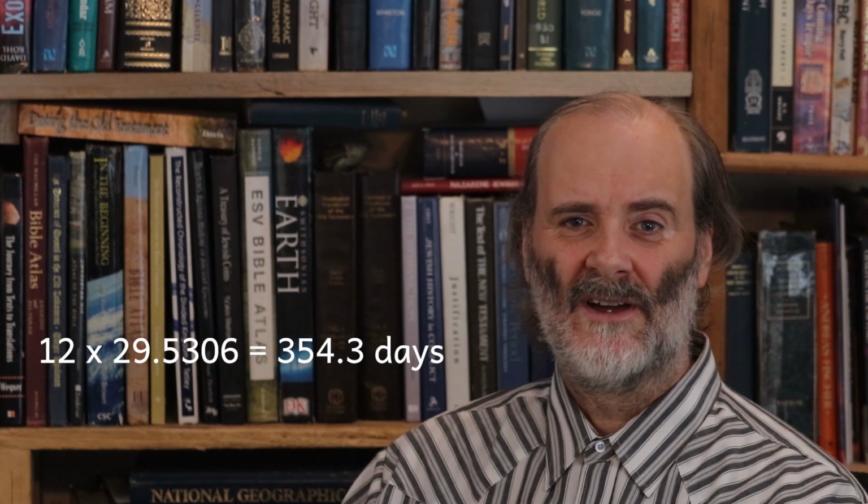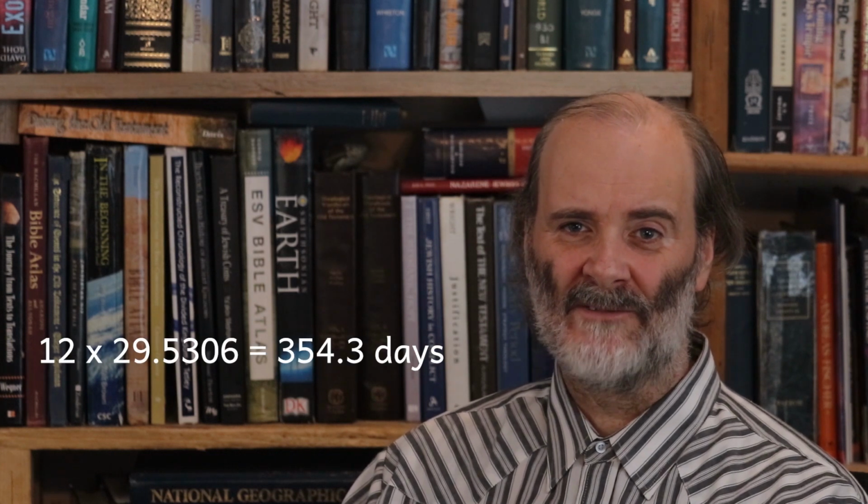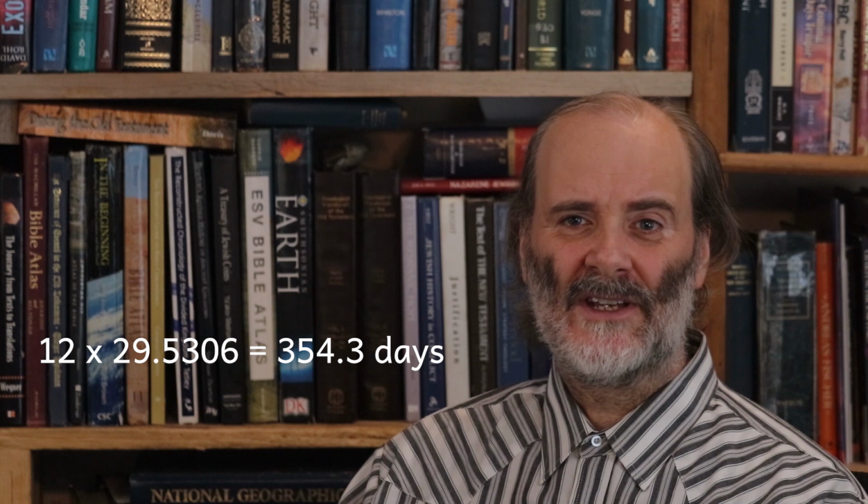So 12 lunar months commonly make 354 days, or 355 days. At the extremes, the difference between 12 months and a year varies from 10 to 12 days. The average shortfall is 10.87 days and is commonly rounded up to 11 days.